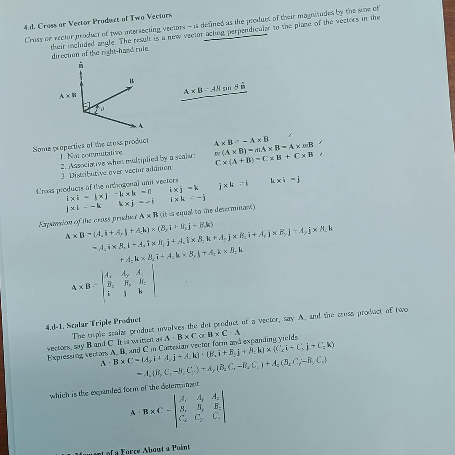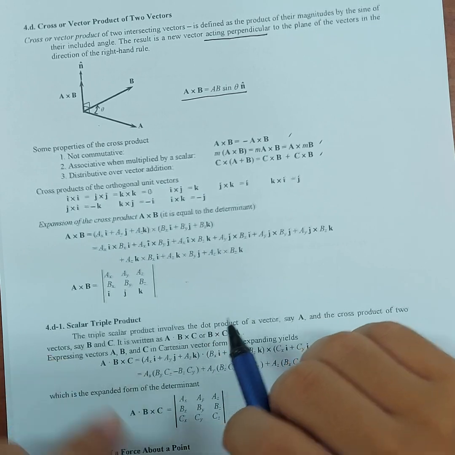Let's continue our discussion still on chapter 4, resultant of force systems. Our next topic is cross product or vector product of two vectors. Now, our previous topic was a moment of a force about a point. So this new topic, cross product or vector product of two vectors, is still applied on solving for the moment of a force about a point, but now in 3 dimensions.